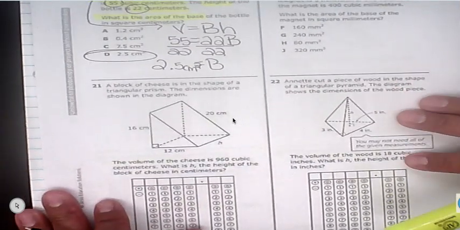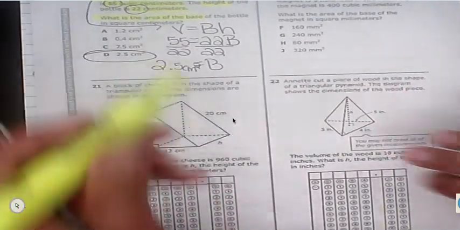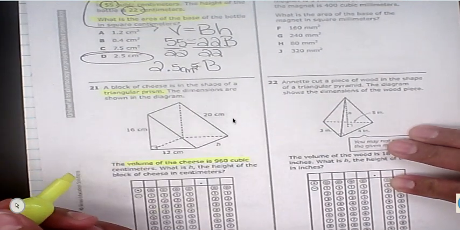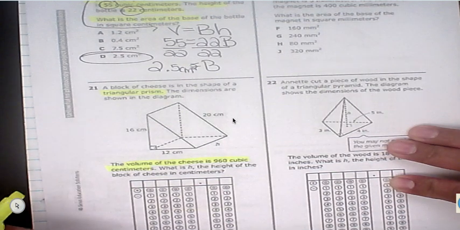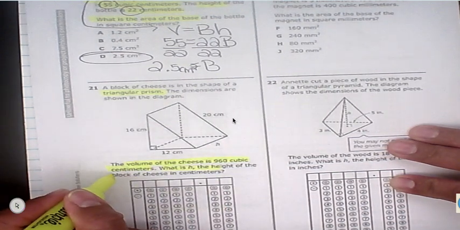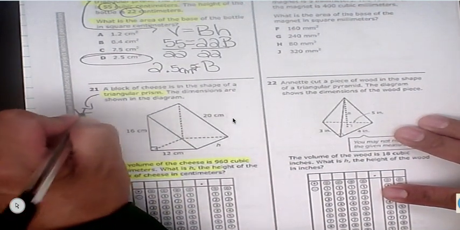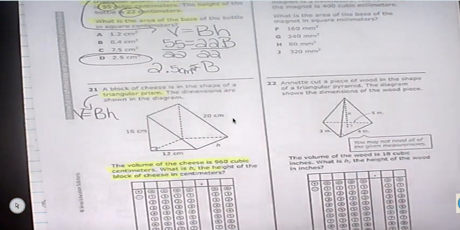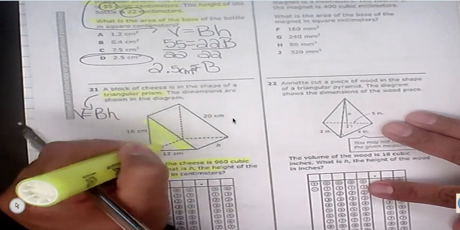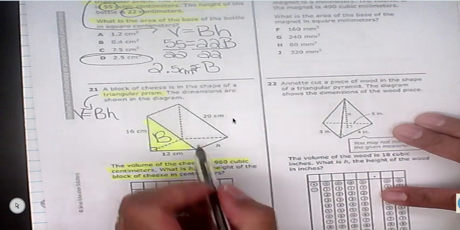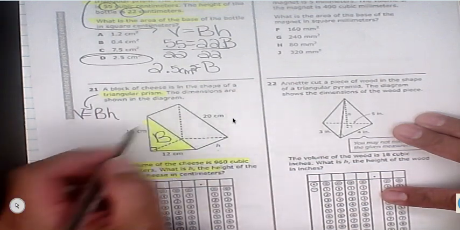And our last question, a block of cheese in the shape of a triangular prism. What is the volume? The volume of this cheese is 960 cubic centimeters. What is the height of the block of cheese? So we're still working with the triangular prism, so that's volume equals big B H. Our big B was not given, so we have to go find the area of the base. This is our big B. We're looking for the height given the volume.